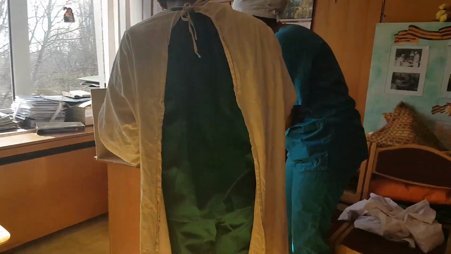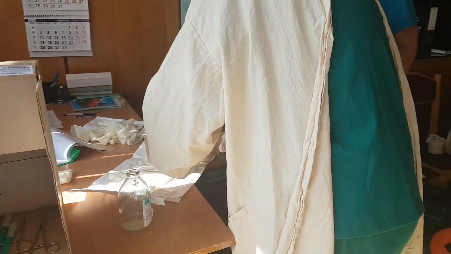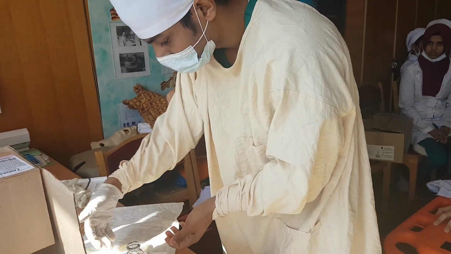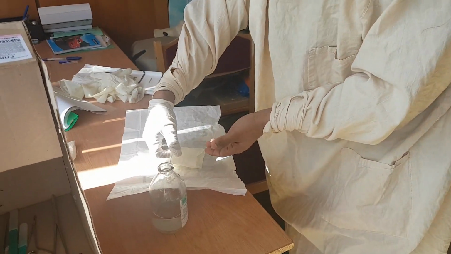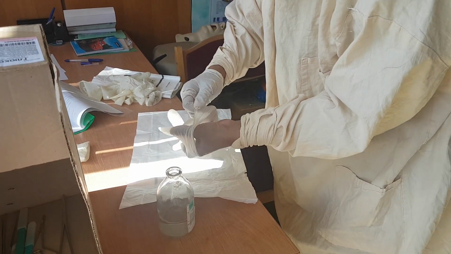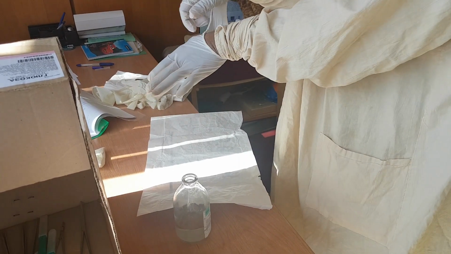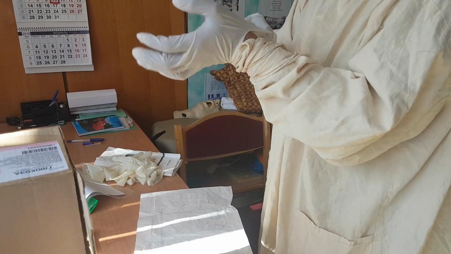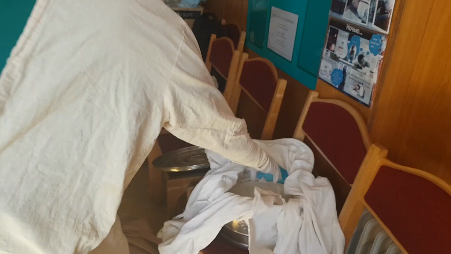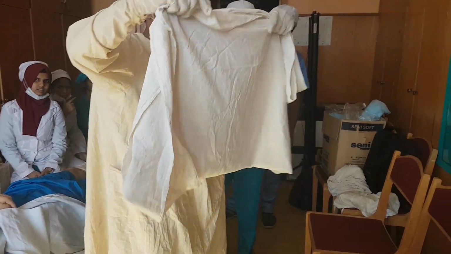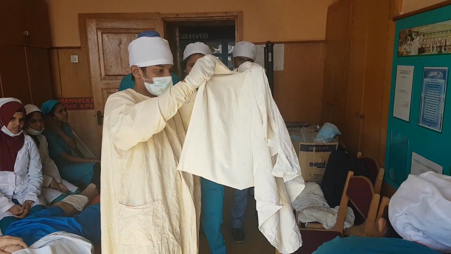Next he moves on to putting on gloves. Next he arranges the sterilized table for further procedures.